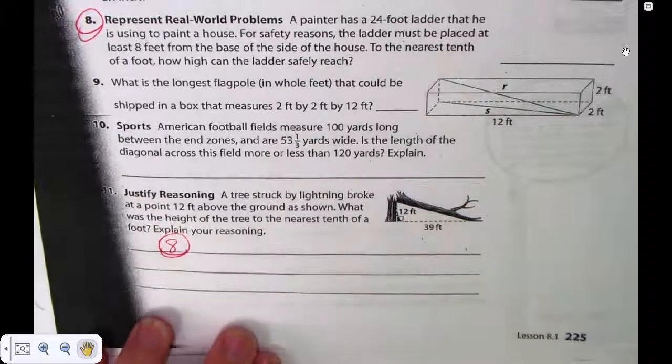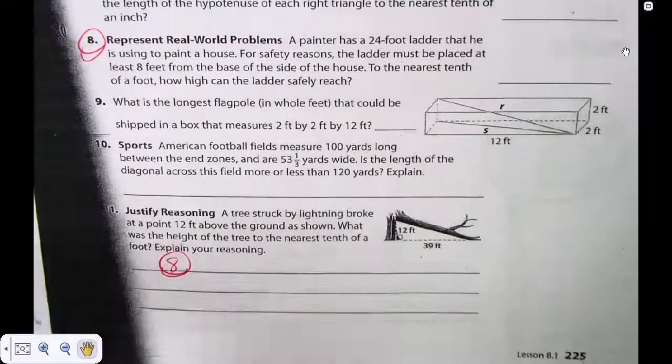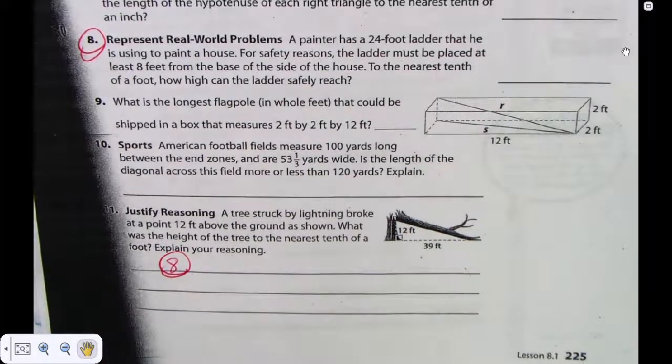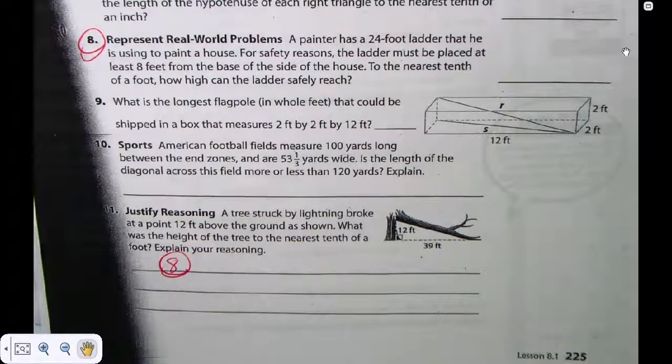So everybody with me? We got to draw a picture. Guys, how many have seen a ladder up against a house? Okay. If you're going to use that ladder, is it going to be straight up? I hope not. Because unless it's attached to the ground, I'm not going to be climbing on it. Okay, so the ladder's going to be leaning.